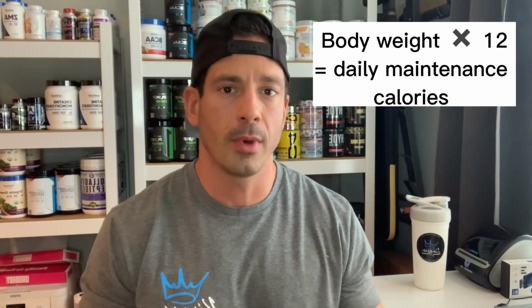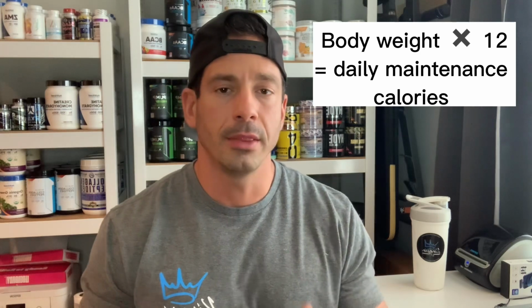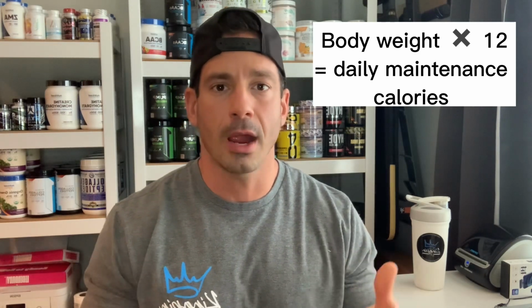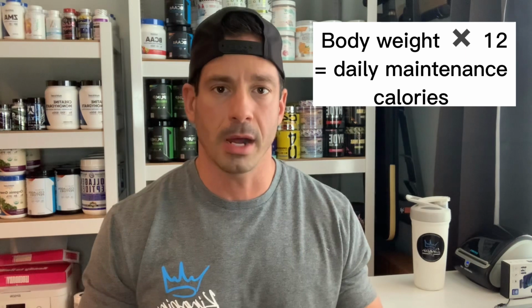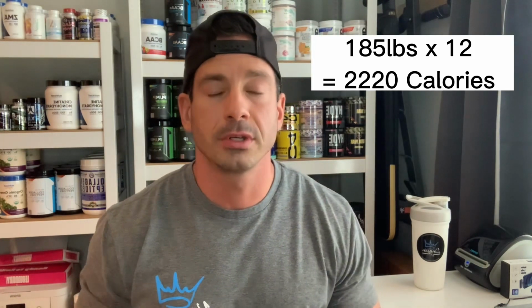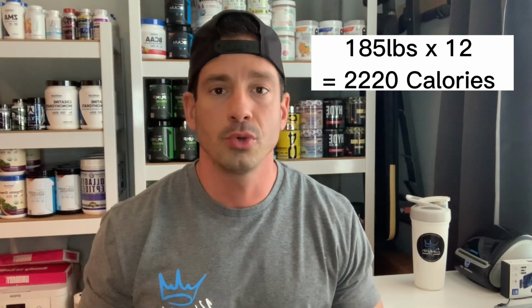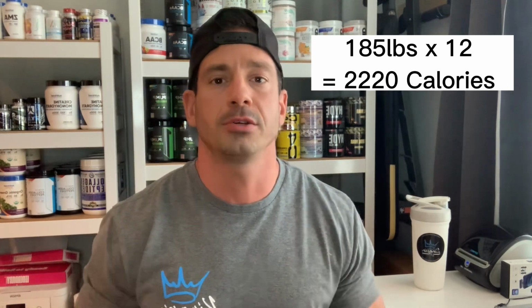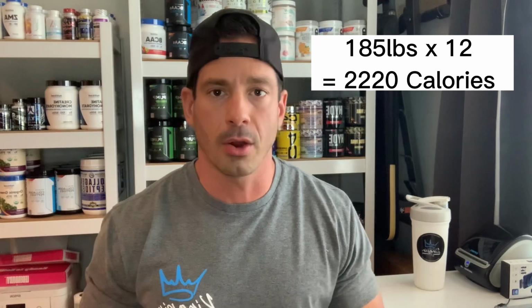Quick and easy way to calculate your daily calories. You're going to take your current body weight, multiply that number by 12, and the number you get is going to be the daily calories you should be eating to maintain your current body weight. So I'm going to use myself for example. 185 times 12 is going to give me 2,220 calories. That's what I should be eating per day to maintain my current body weight.